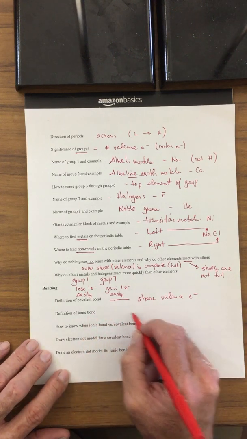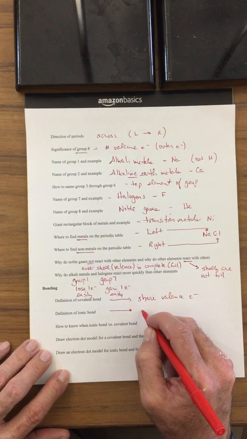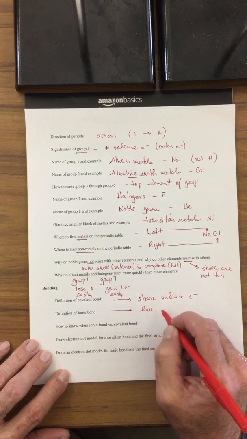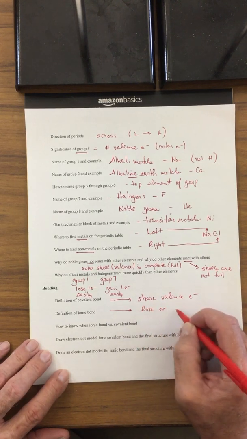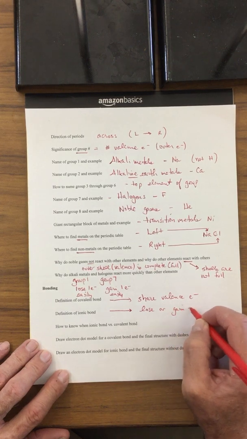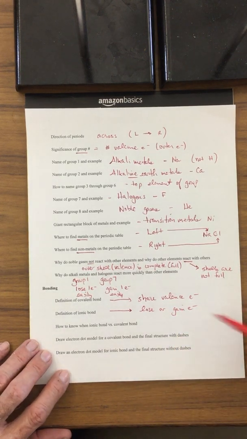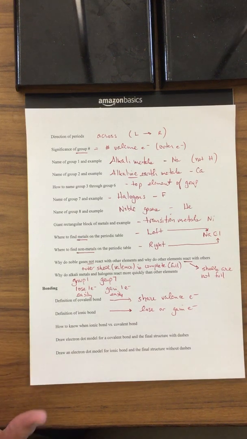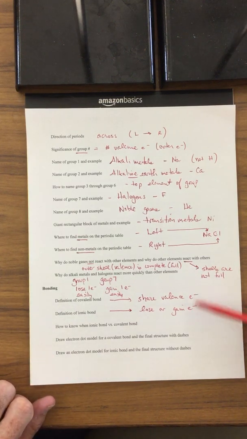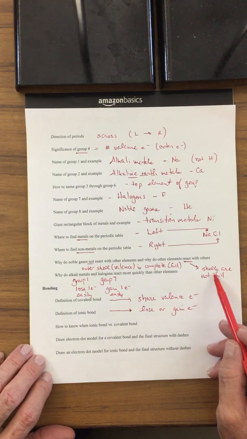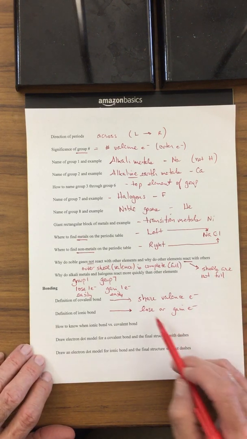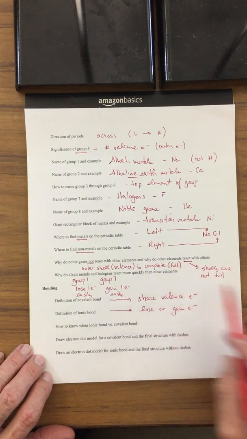Ionic bond, we're going to either lose or gain the electrons. So bonding really deals with the electrons. It doesn't really deal with the protons and the neutrons. It's all with the shells and the electrons in those shells. And they're either going to share them to become full or complete, or they're going to lose or gain them to become full or complete.